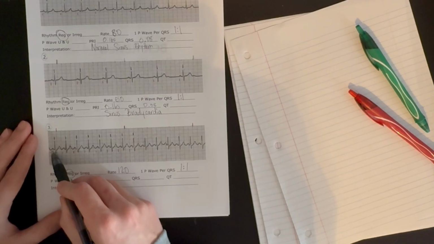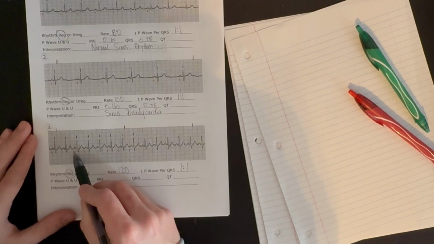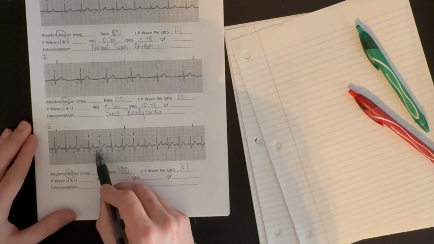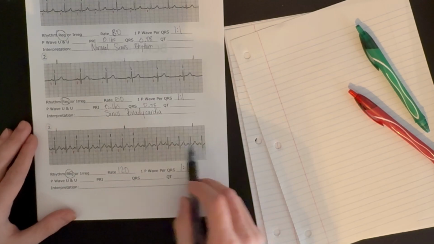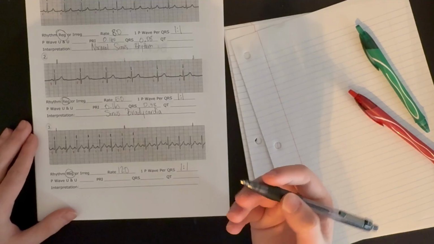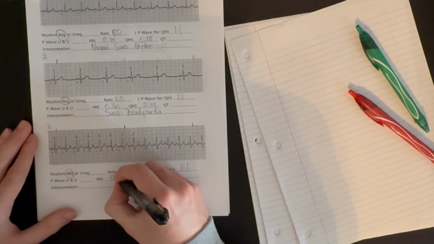If you count, it's about 1, 2, 3. 1, 2, 3. And it's the same thing for the rest of this rhythm. So it's still in our 3 to 5 small boxes. This one is 0.12 seconds.